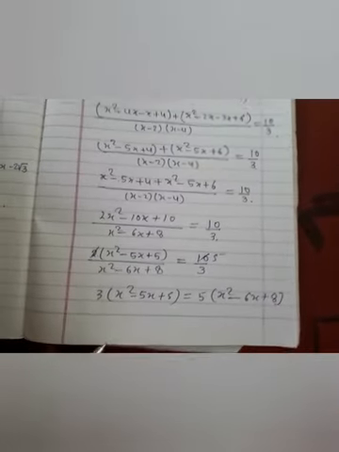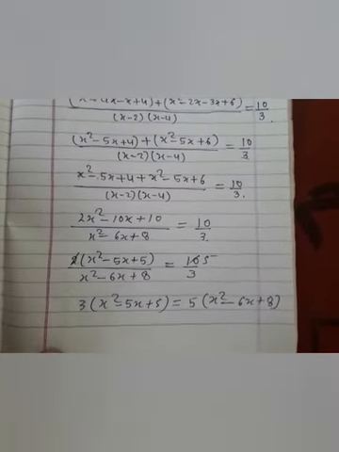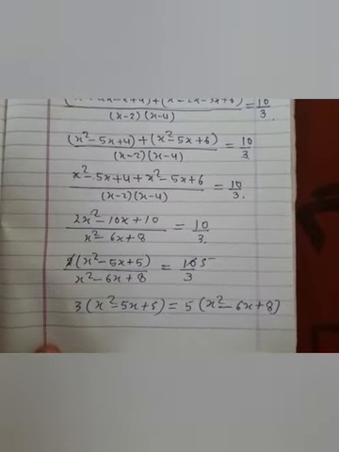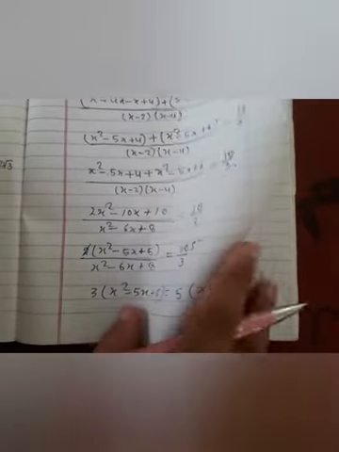Clear? Now dividing both sides by 2 and cross multiplied. Clear? This is cross multiplied.